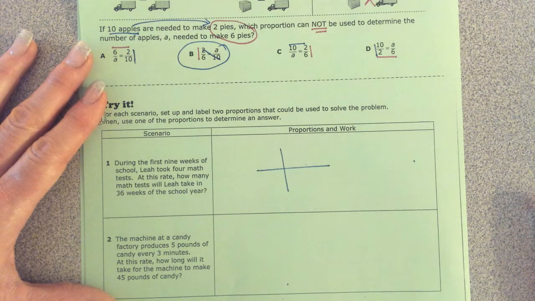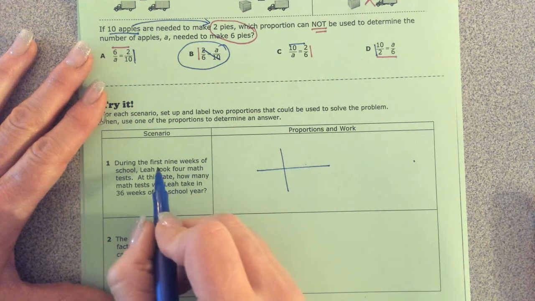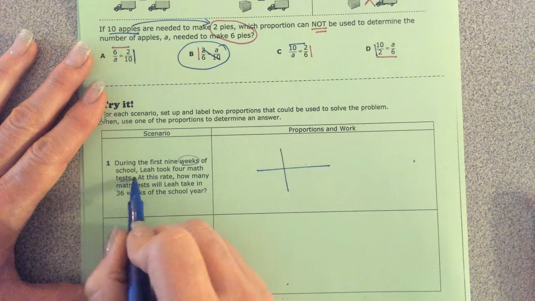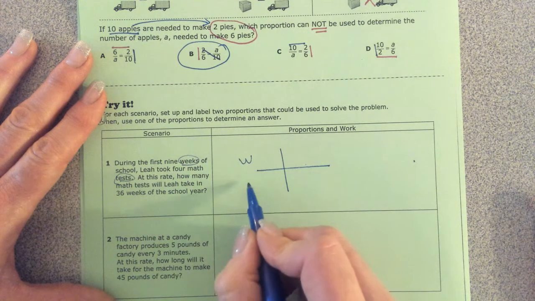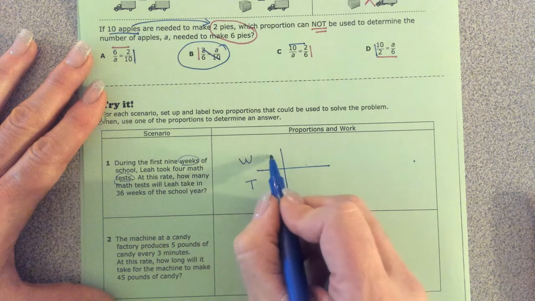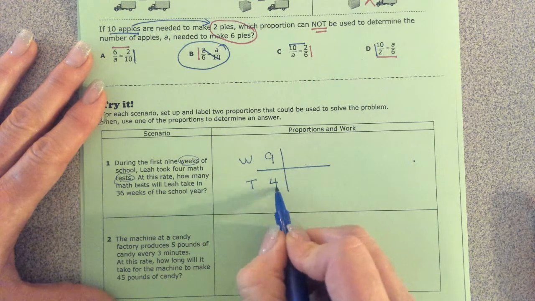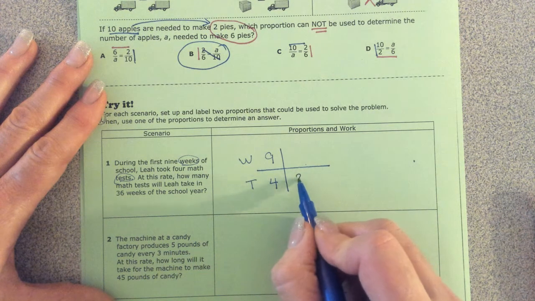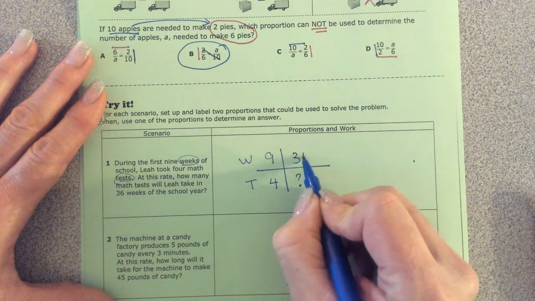Then I'm looking for the 2 things I'm comparing, which looks like we got weeks and tests. So I'll call one of them weeks and one of them tests. And it says in 9 weeks she took 4 tests. So the question is, at this rate, how many tests will she take in 36 weeks?